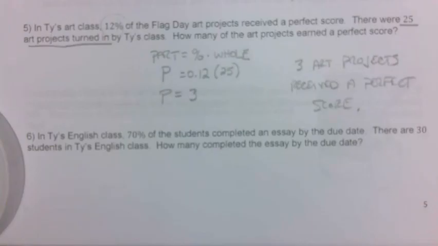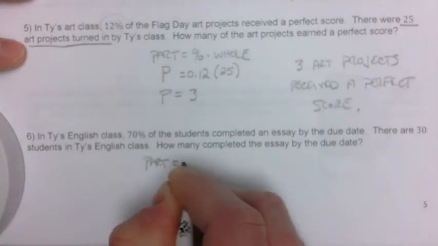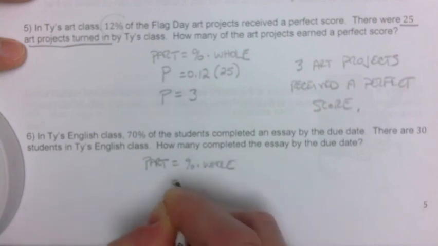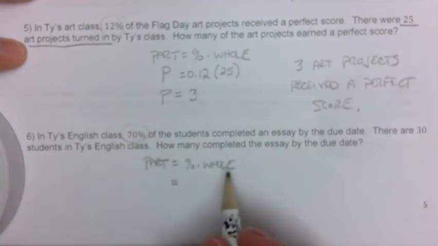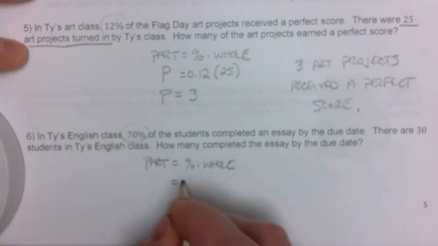In example 6, it says that in Ty's English class, 70% of the students completed an essay by the due date. There are 30 students in Ty's class. How many completed the essay by the due date? So let's set up our percent equation. Part equals percent times whole. Okay, 70% of the students did their essay by the due date. Change 70% into a decimal. Move the decimal point back twice. For the rate, we can have 7 tenths or 70 hundredths.